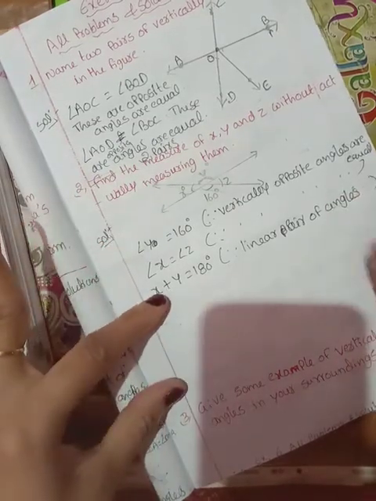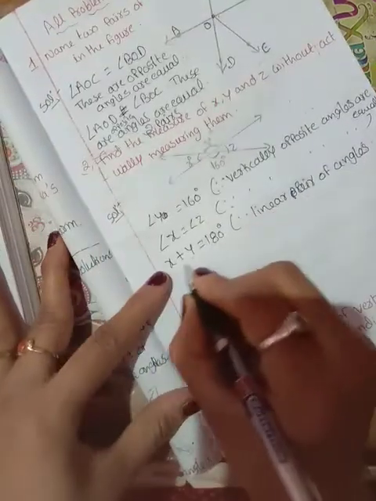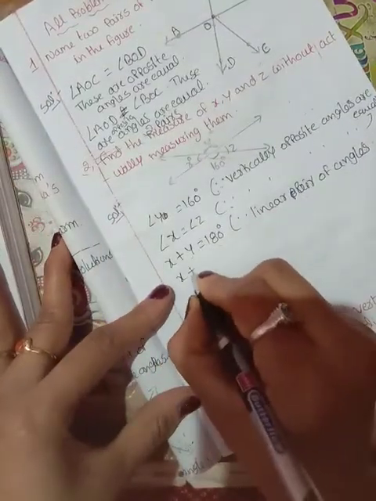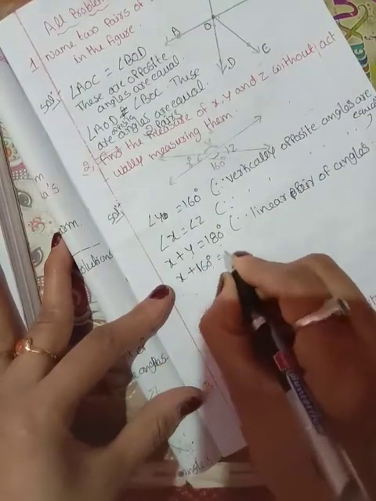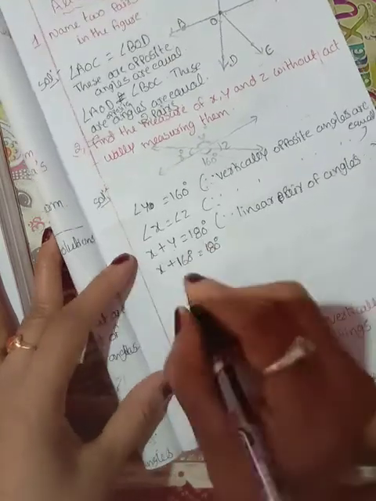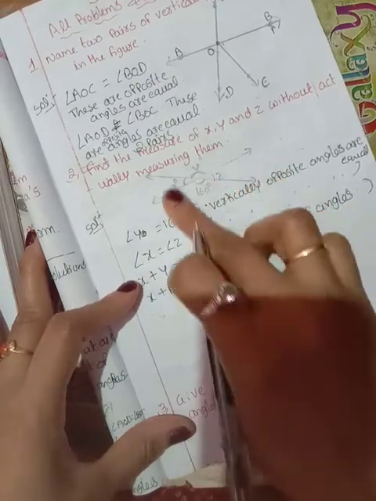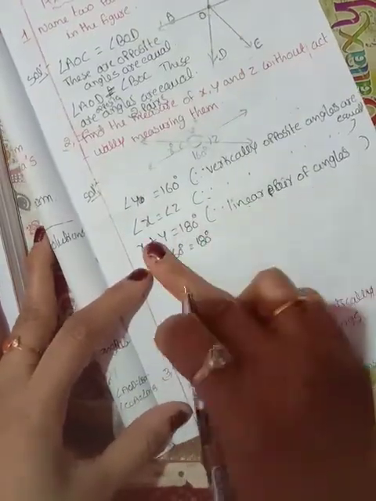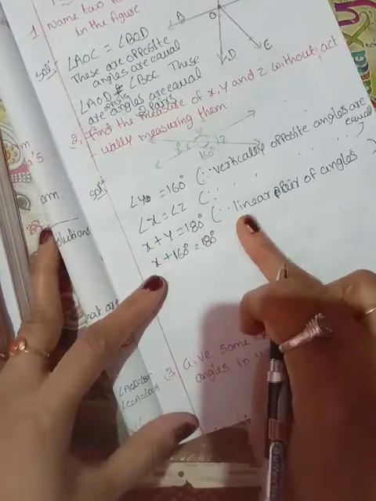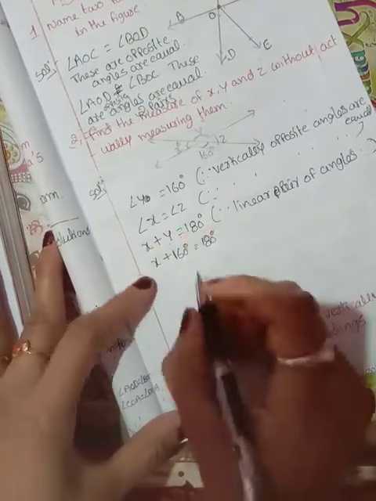So that's why this is 180 degrees. X plus y is 180 degrees, so both are a linear pair of angles. Linear pair means the sum of the two angles is equal to 180 degrees. So x plus y equals 180 degrees.